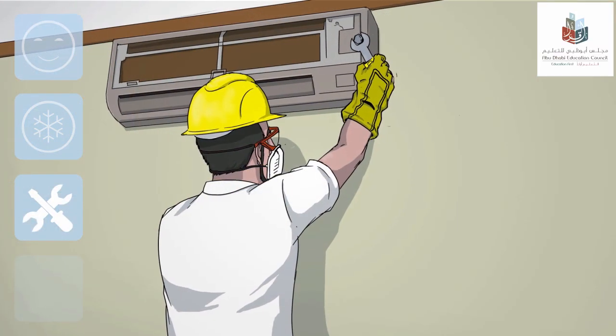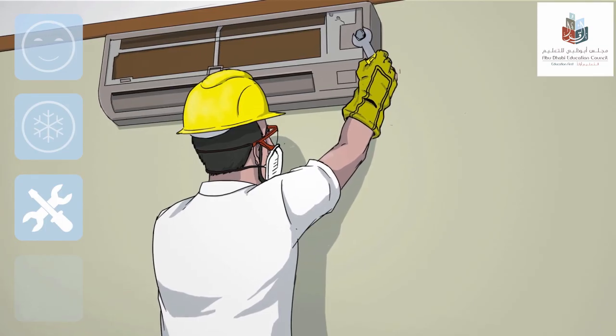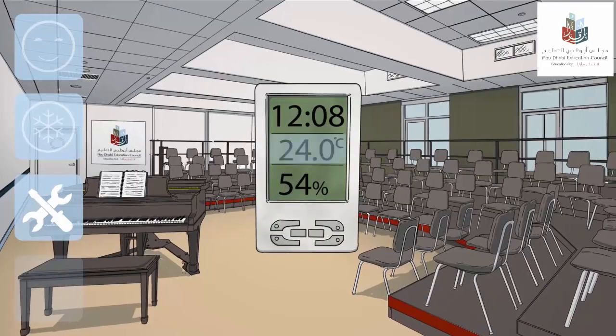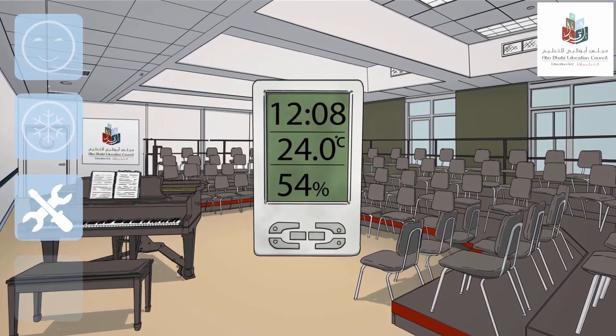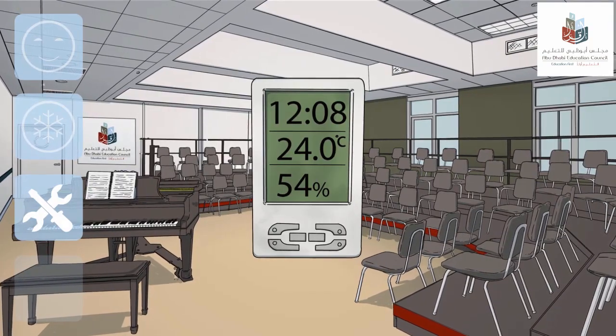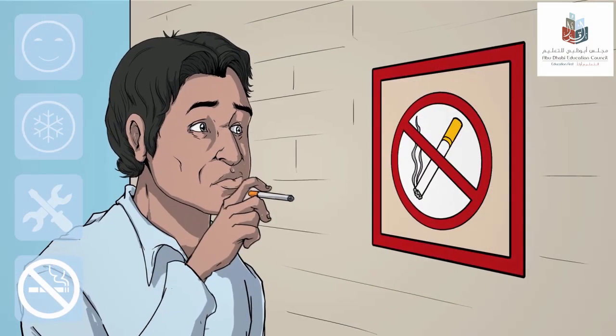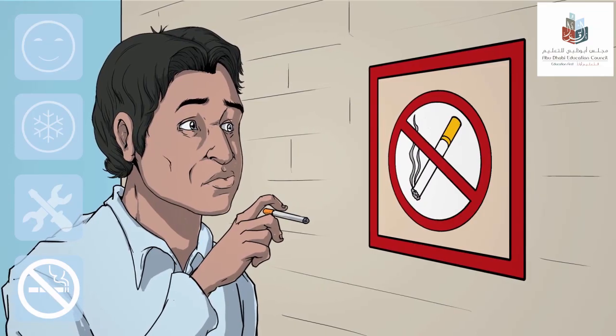Ensure air conditioning systems are always operating, inspected, and maintained in order to supply fresh air and the correct temperature and humidity at all times for the comfort of our students, staff, and other people in our school. Smoking is prohibited in all school facilities and premises.